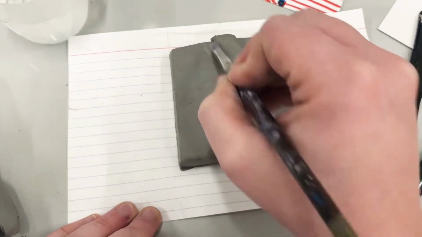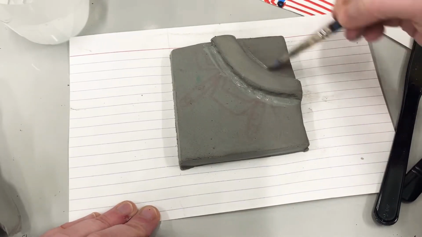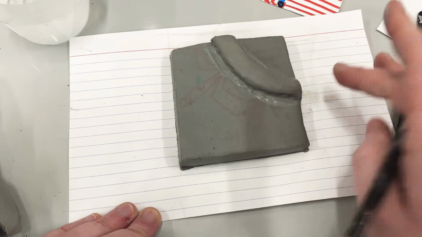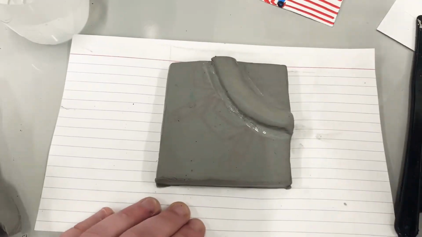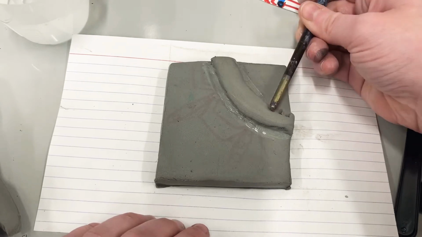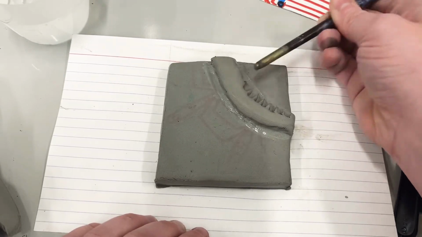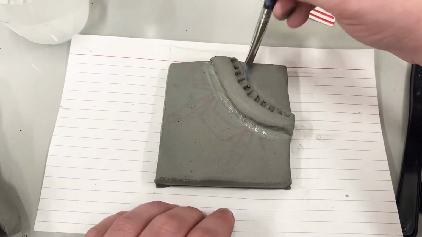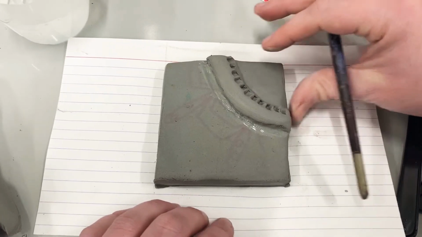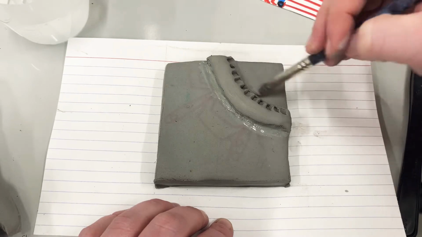Now you can only attach clay that's the same dryness level. So you see how these are the same color? I can attach them together. And I'm using a paintbrush and actually smoothing some of those areas out. And while I'm at it, I decided to change my design a little bit and use the back of a paintbrush to add some texture. And smoothing that out with the other end, the bristle end of the paintbrush.